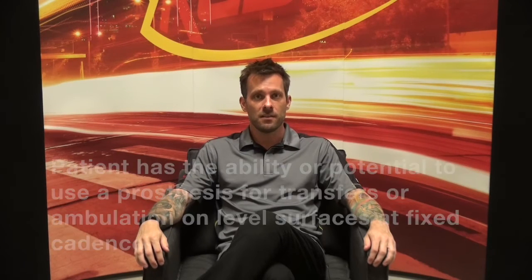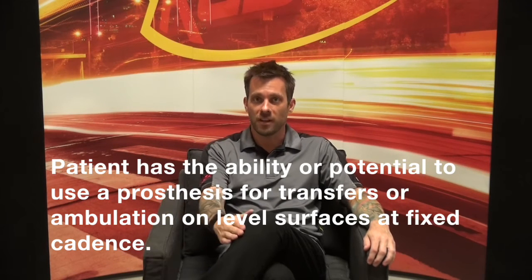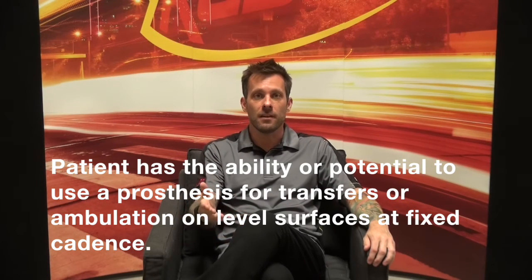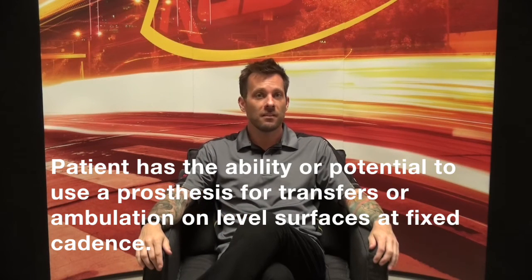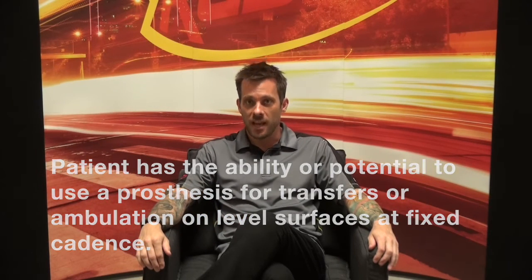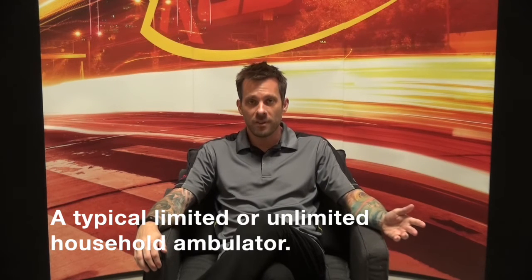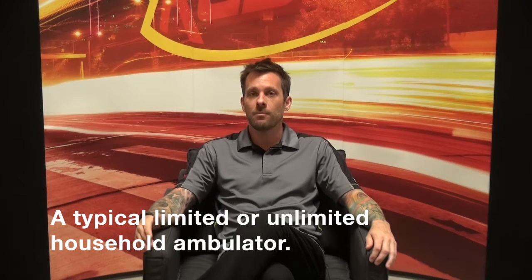A patient who falls into the K1 classification has a little bit more physical ability than a K0. At this K level, we see a patient who now has the ability or potential to use a prosthetic device. It will help aid them in making transfers or to ambulate and walk on level surfaces at a fixed cadence. What this means is the patient is sort of a household ambulator. They may have the ability to get up and move around the house at a slow pace and do the things they need to do in the home.